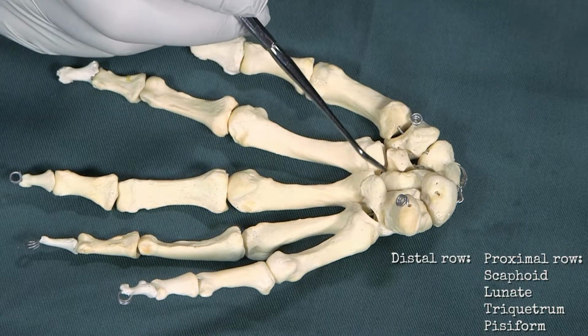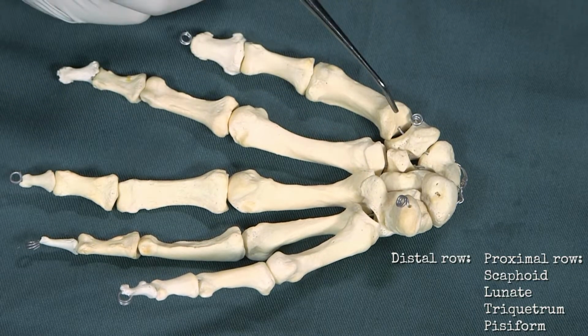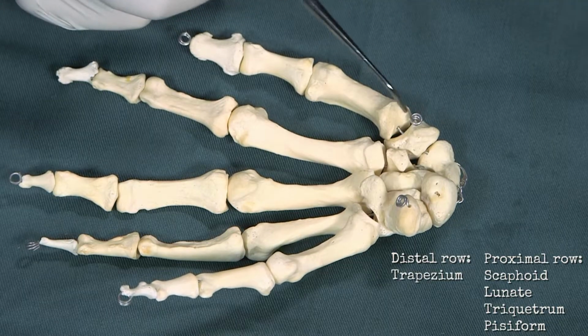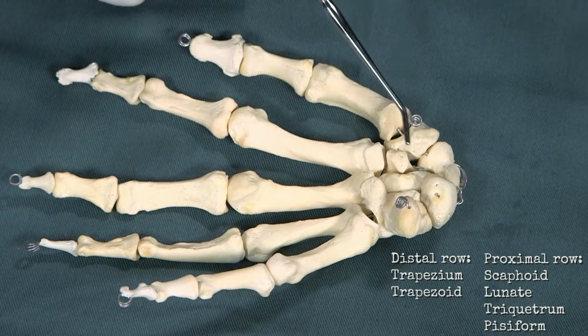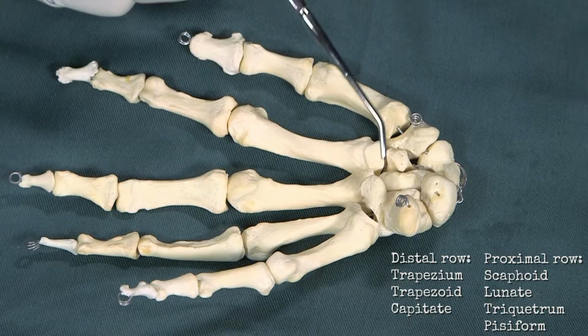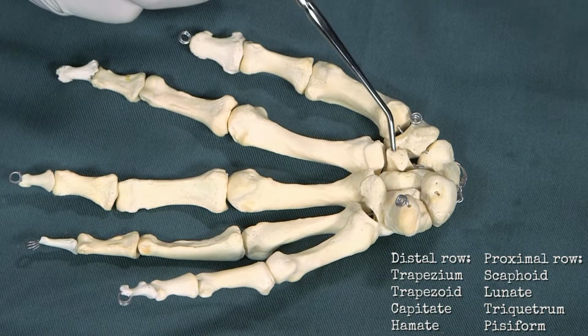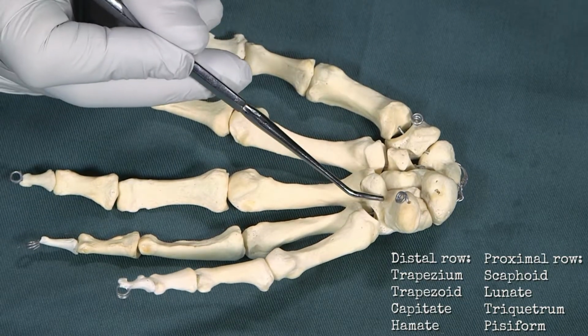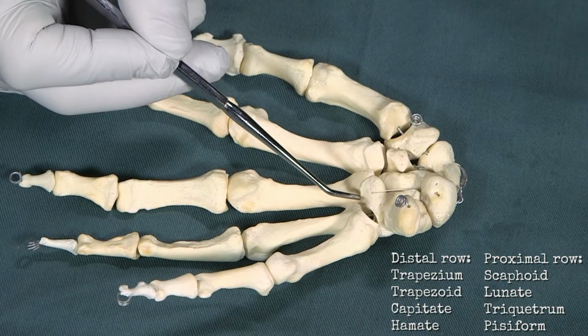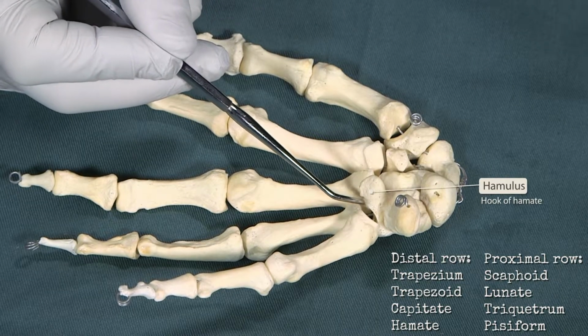And then in the distal row, from lateral to medial, we have the trapezium, trapezoid, capitate, and hamate, this bone. Hamate has a little bony projection here known as hamulus, or hook of hamate.